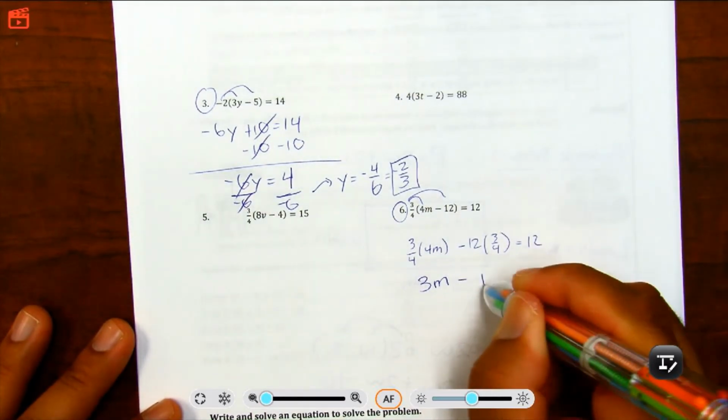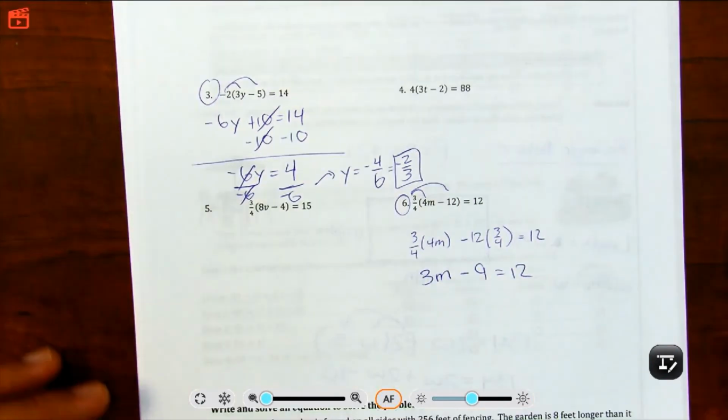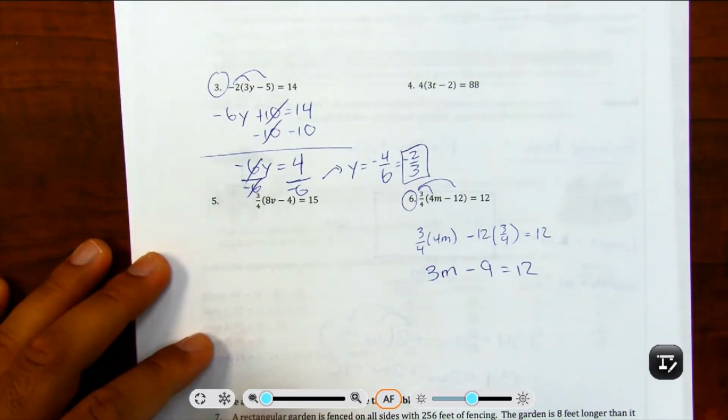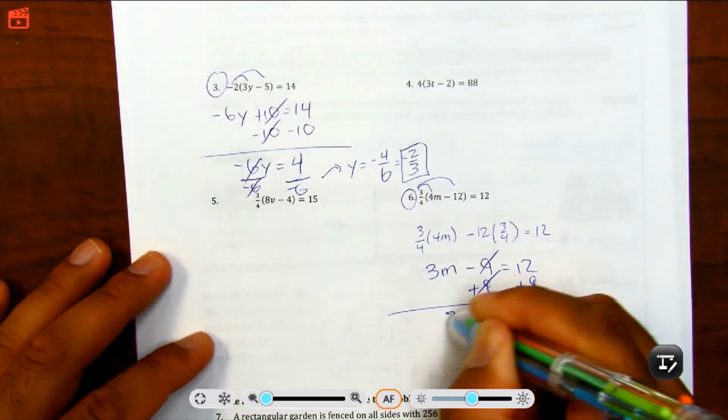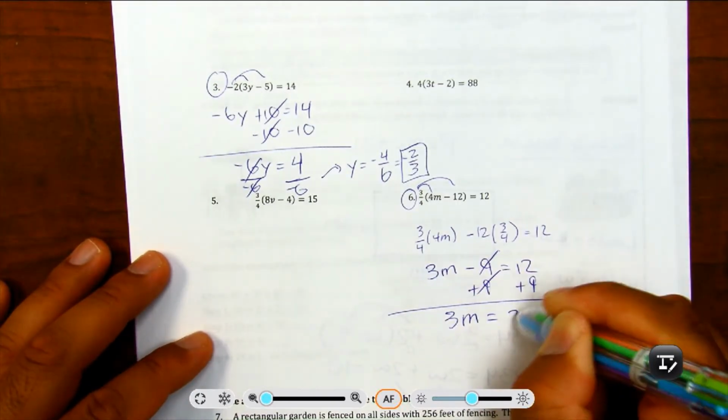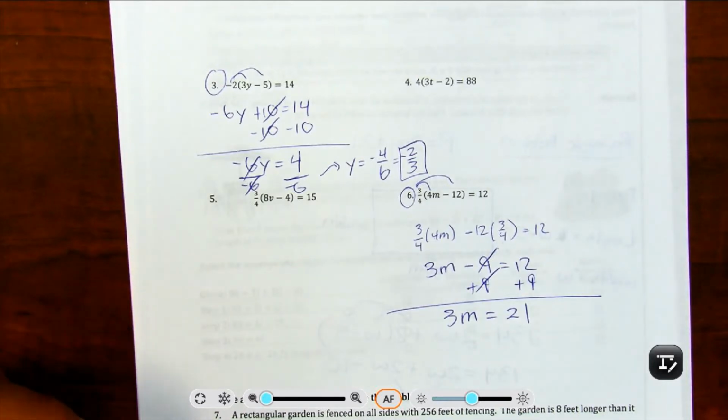So you would add 9 to both sides, and you have 3m is equal to 21. Divide both sides by 3, and m is equal to 7.